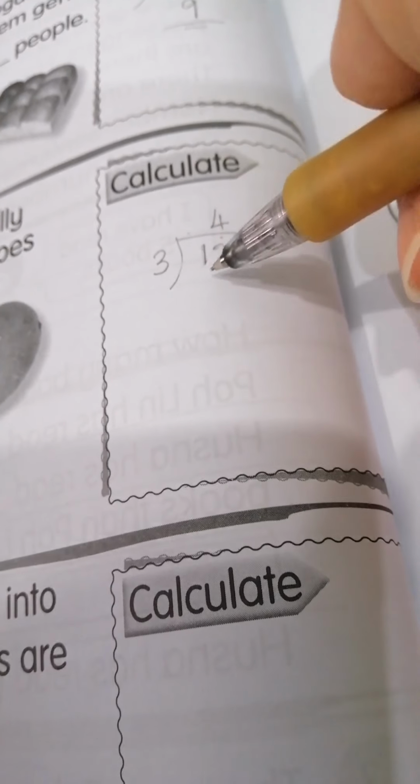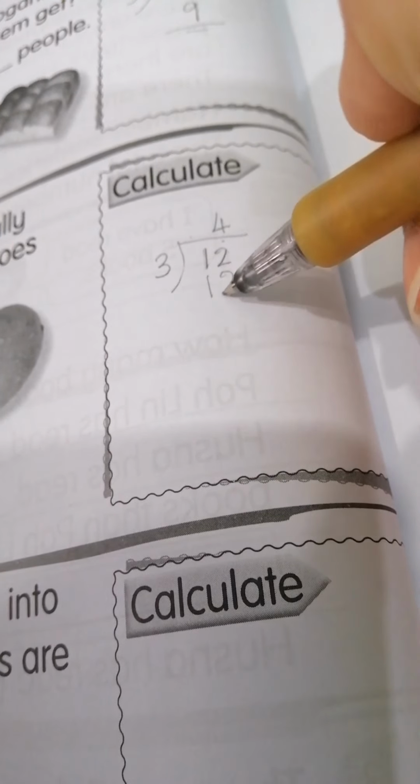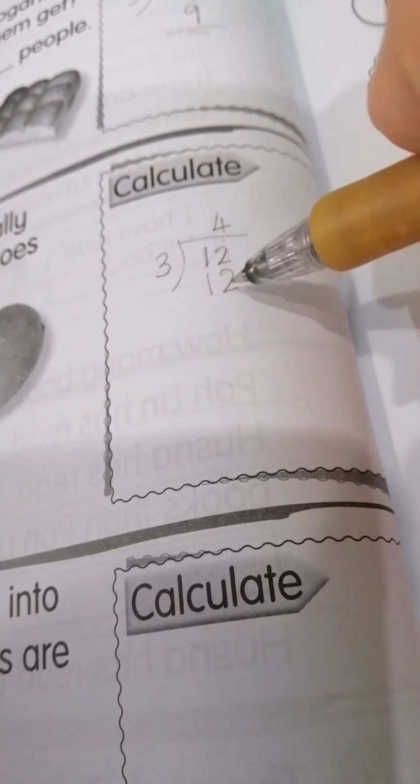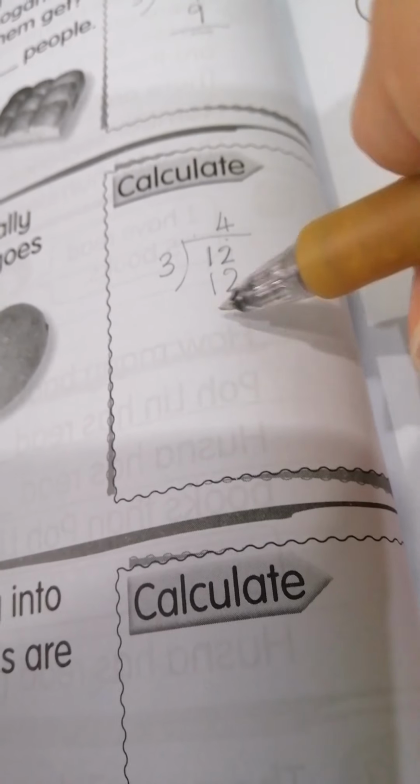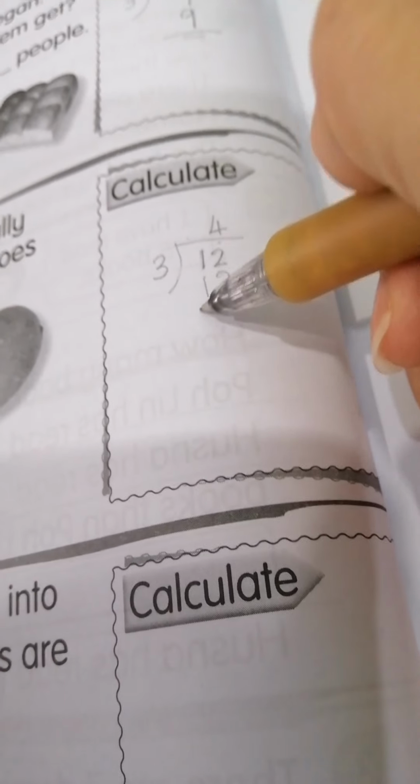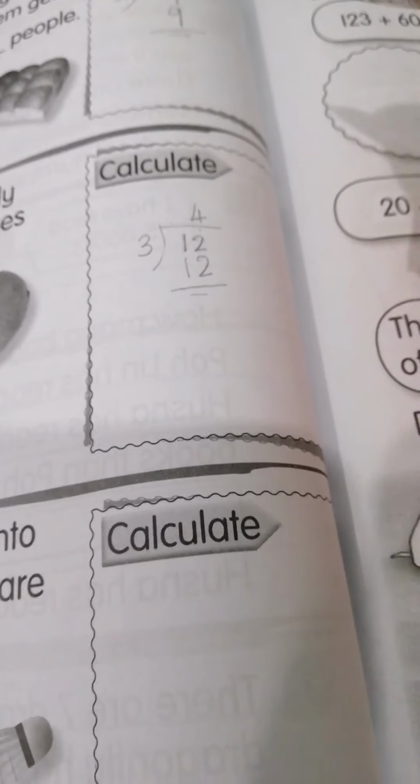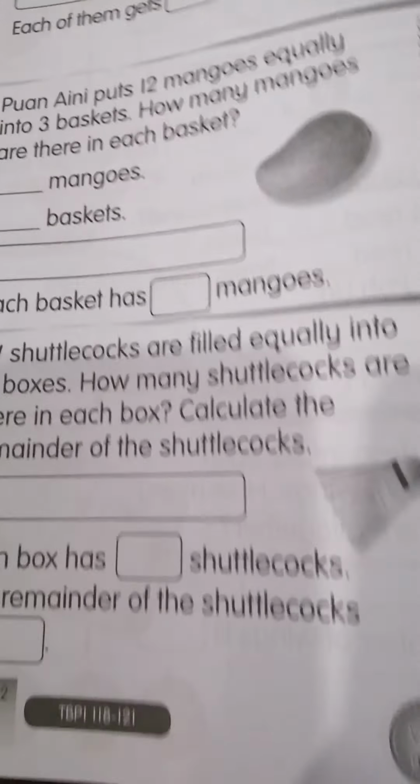So 4, 3, 12. Okay, so this is the answer. 12 minus 12, nothing, 0, no remainder. So we can close it. Okay, like this. Okay, so the last one.